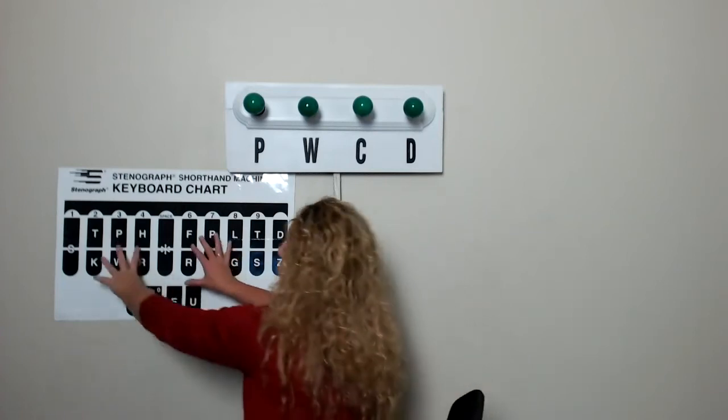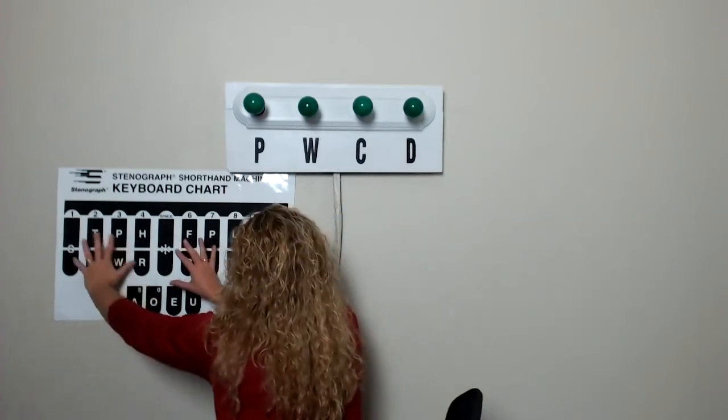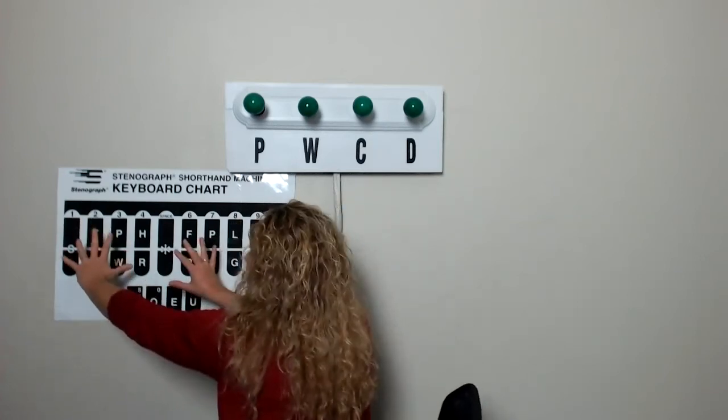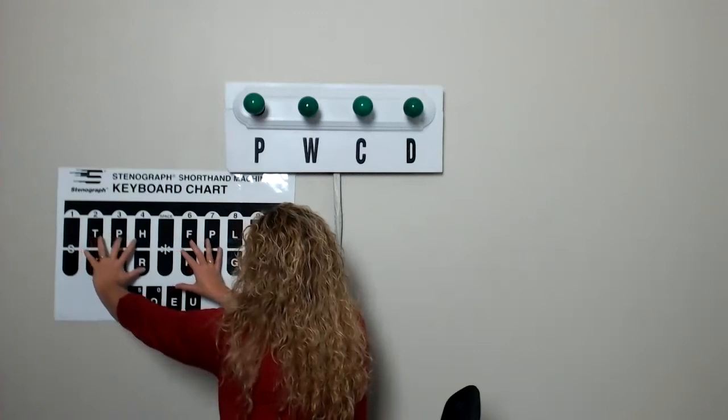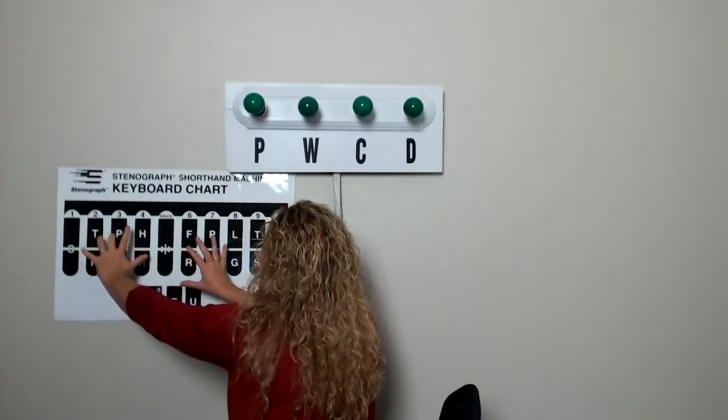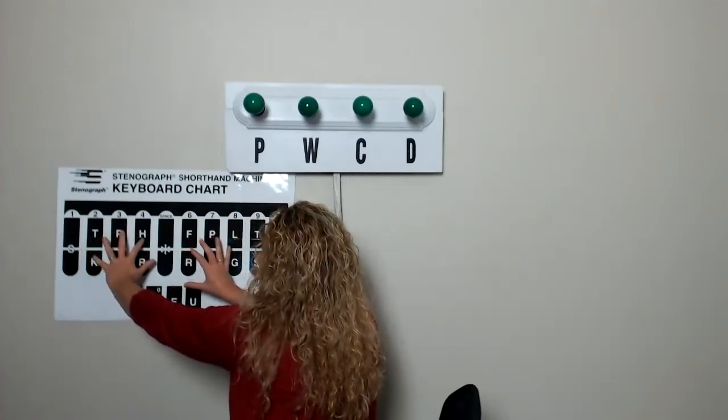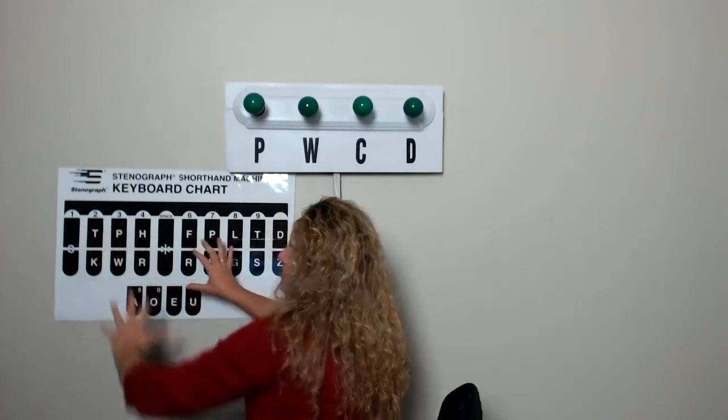You're going to notice that the first set of letters are S, T, P, H. You're only going to strike one letter at a time with this drill because we're getting to know the keyboard. So when you see S, you're going to strike the S. Then you're going to see a T. Take the T, strike it, lift up. You're going to see the P, strike it, lift up. You're going to see the H. Strike that H and lift up.